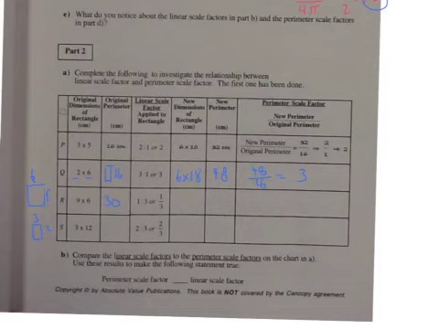So this was our original rectangle, and now we've applied a scale factor of 1/3 to get a rectangle that's smaller. So the new dimensions of the rectangle is 3 by 2, which has a new perimeter of 10. So if we take the new perimeter over the old perimeter, we get our scale factor of 1/3.